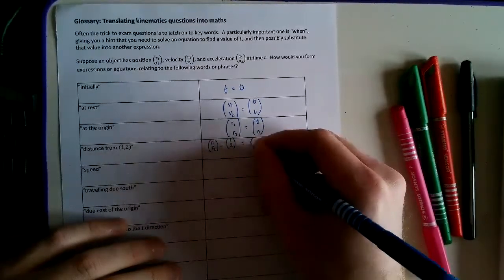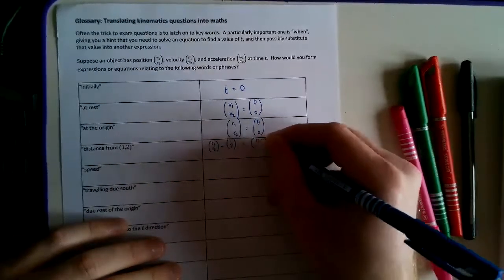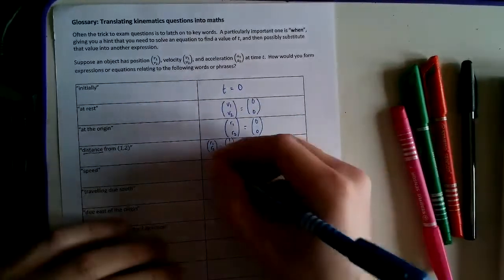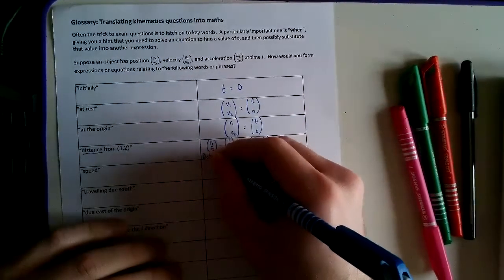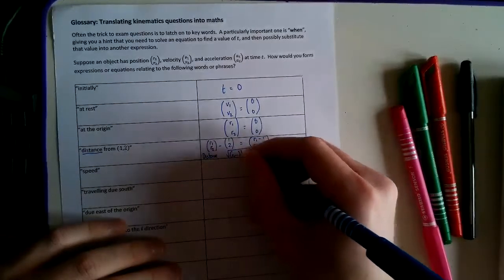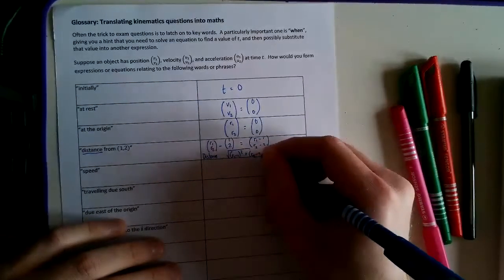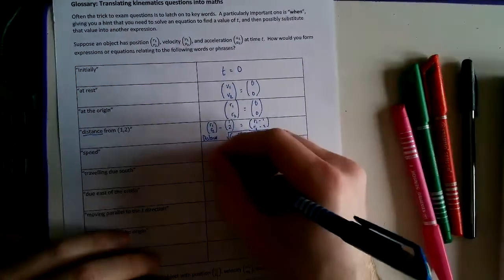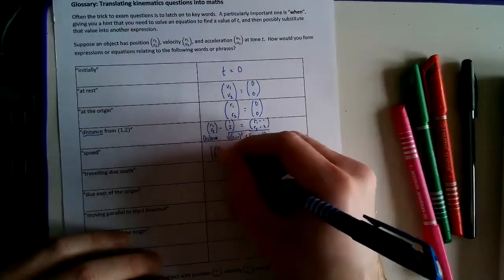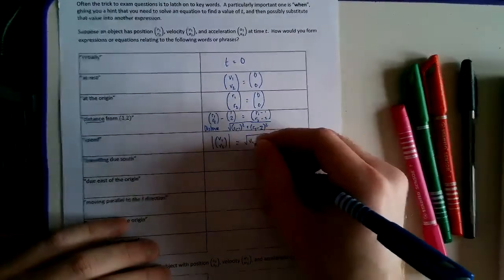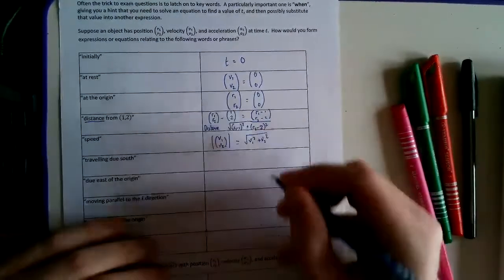So its displacement would be r1 take away 1, r2 take away 2, and then the distance would be the magnitude of that, so root (r1 minus 1) squared plus (r2 minus 2) squared. Speed, well, that would just be the magnitude of velocity, which remember means root v1 squared plus v2 squared.